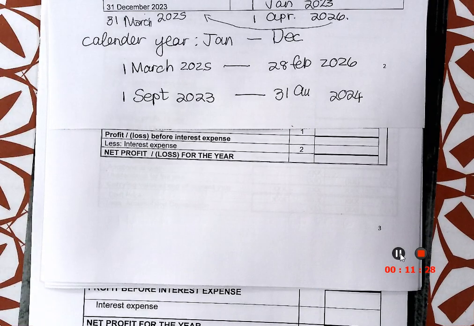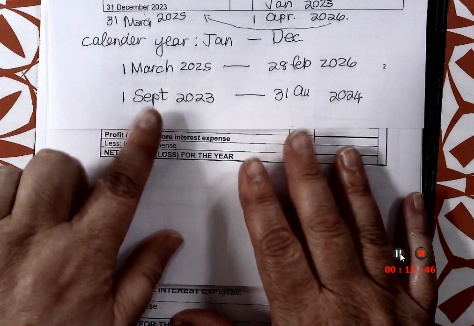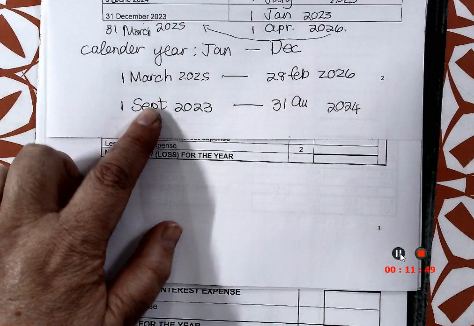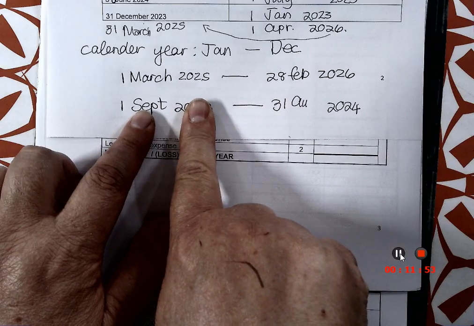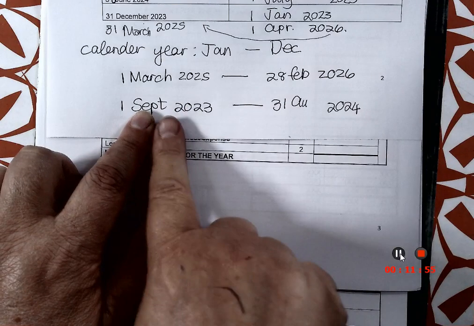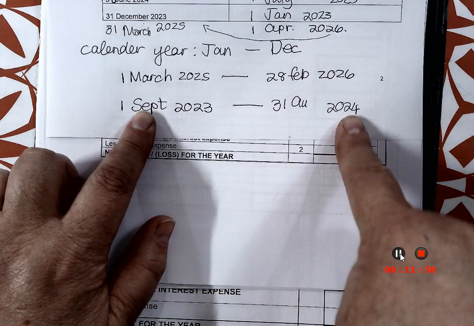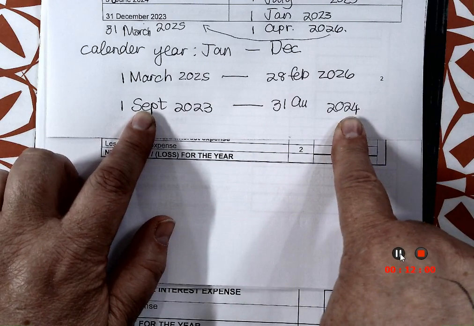A financial year is the year over which I do my books. Okay? And they don't work necessarily with the calendar year. Okay? They make their own year. So, in other words, if my business year starts 1st September every year, it means it's going to end in the next calendar year. Does that make sense? Okay.